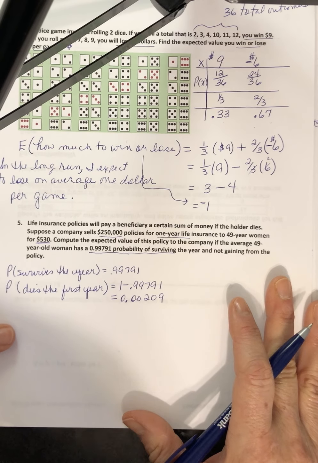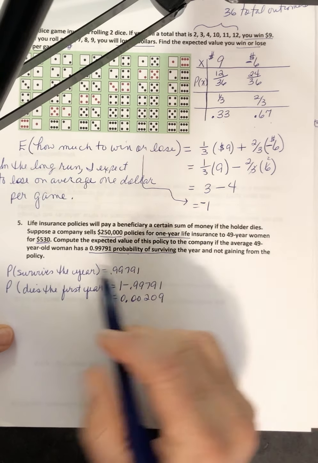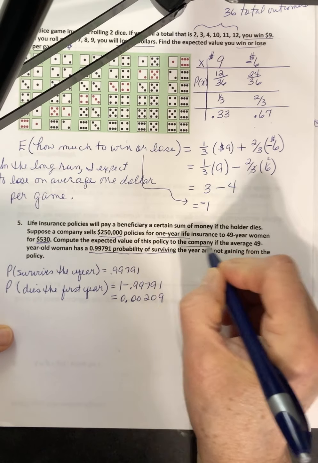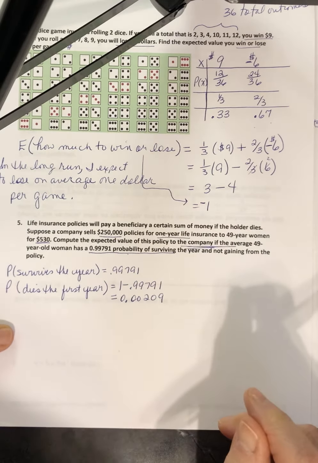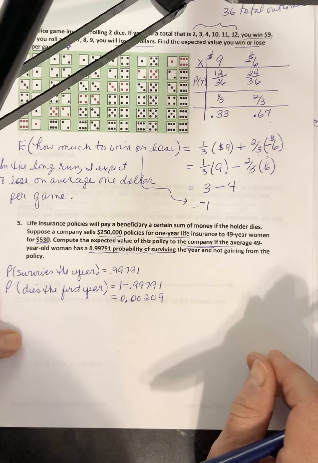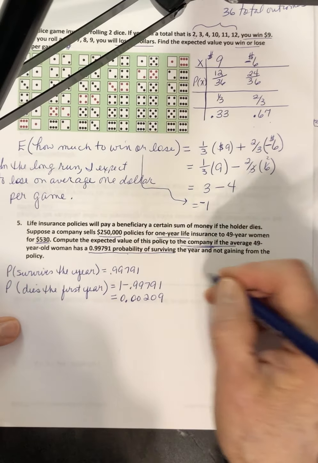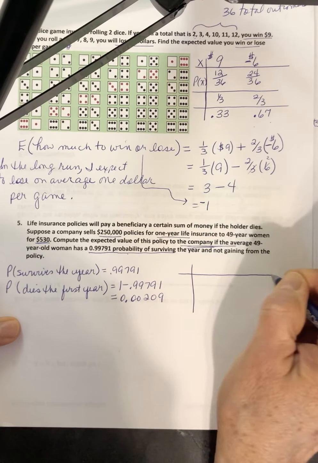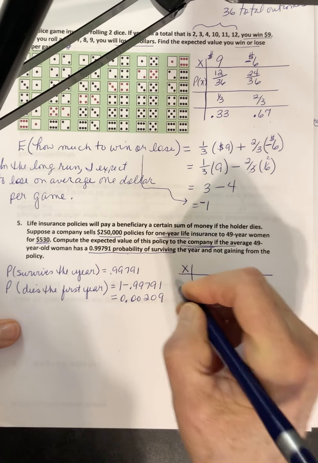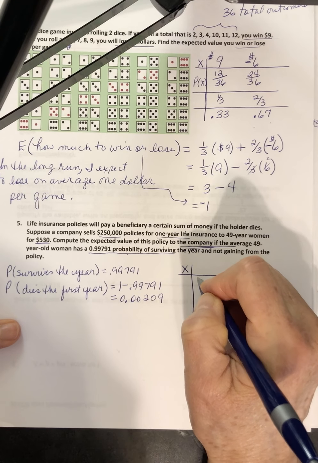So what we're looking for is the expected value of the policy to the company if the average 49-year-old. In other words, we're looking at income for the company. So if I make my little table here, this is my income if she lives.